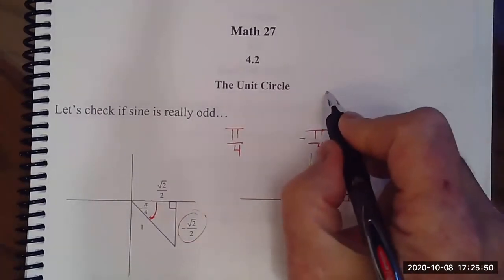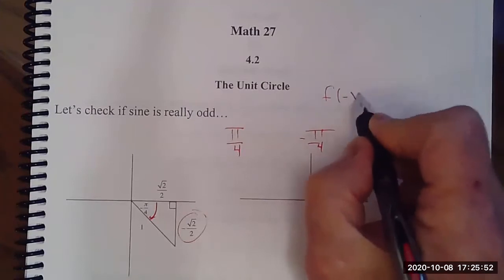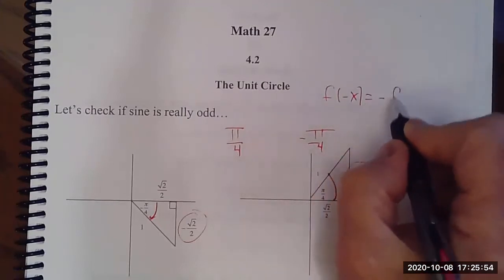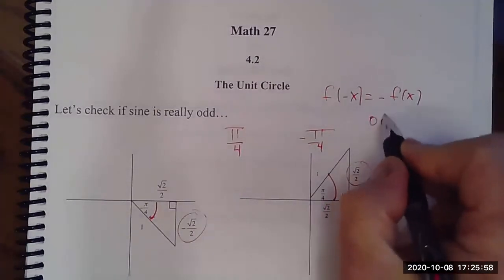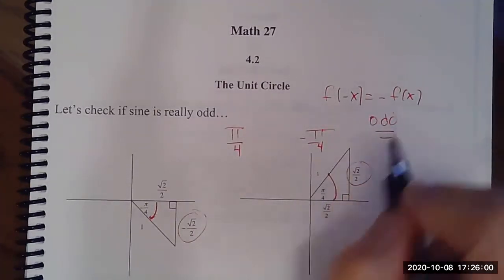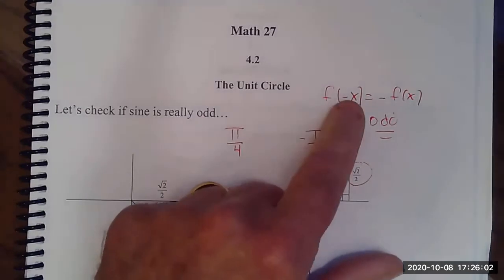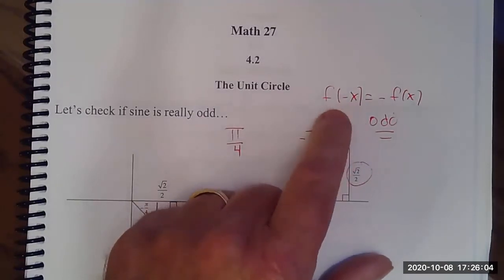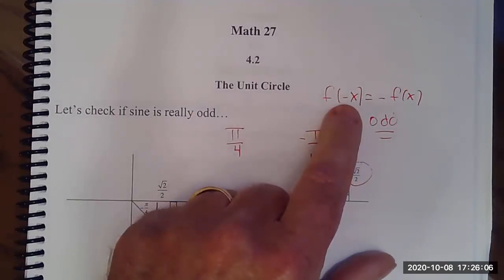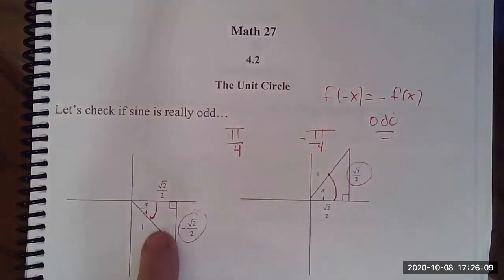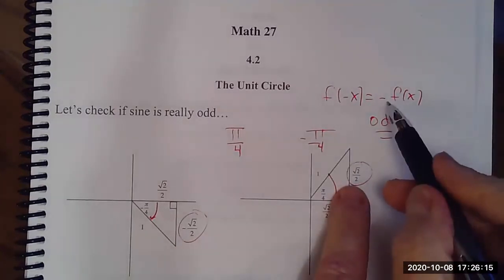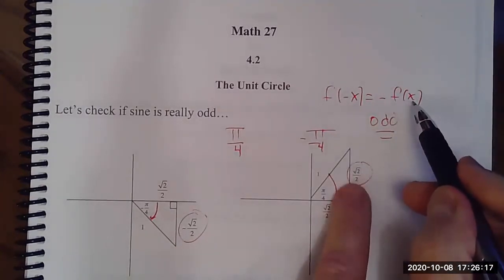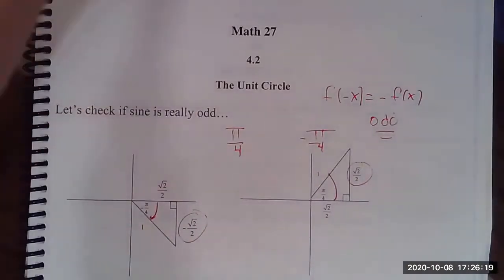That tells you that f of negative x is equal to negative f of x. This is for odd. So if you let pi over 4 be negative pi over 4, here the answer is negative root 2 over 2, which is the same as the opposite of sine of pi over 4. So it's the same thing.